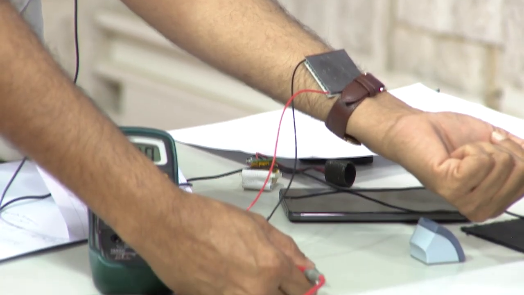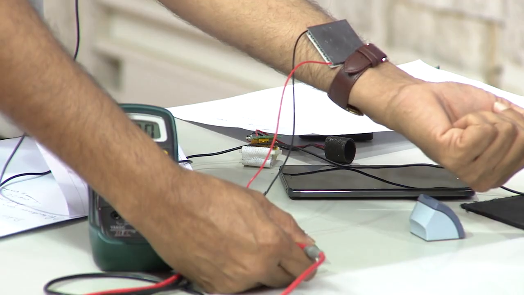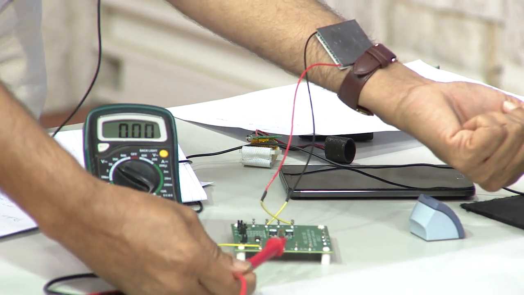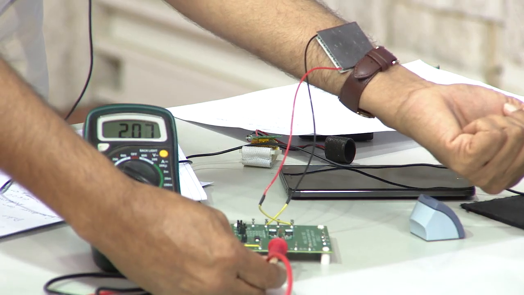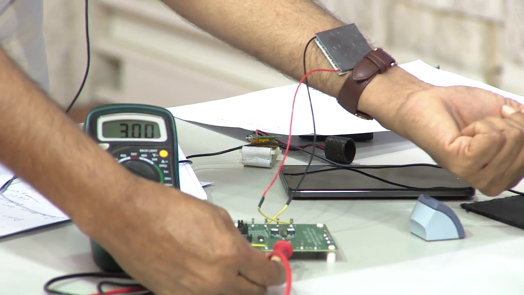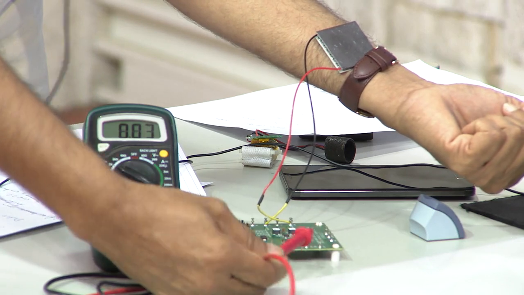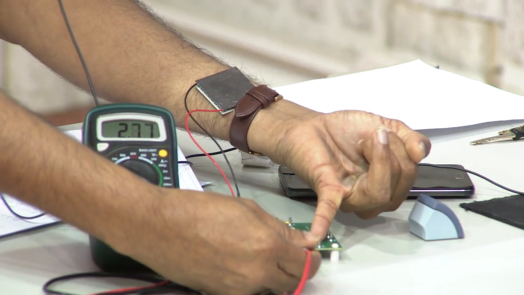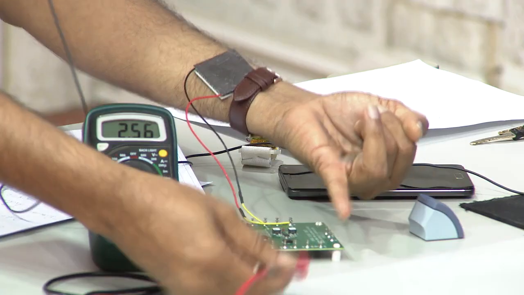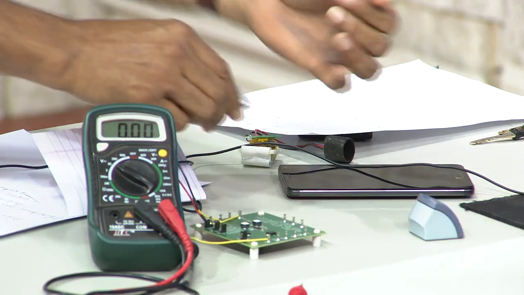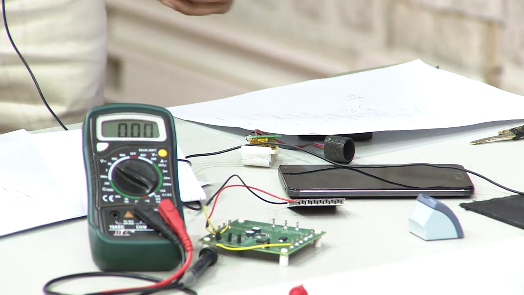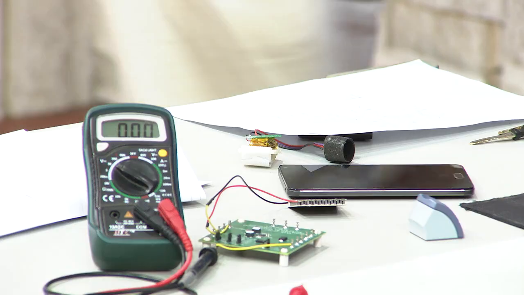Now it is down to 3.4. Okay. I should be able to show the output. Yes, there you are. Now it is coming down. So this is another way of harvesting from body heat.